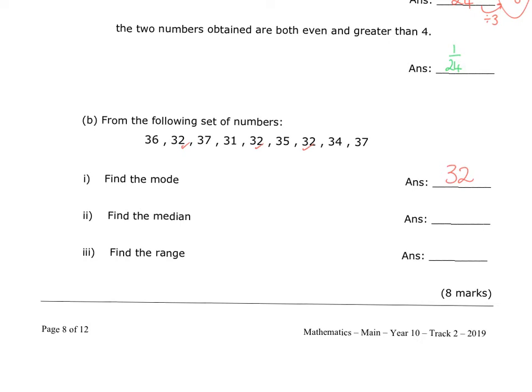Okay, for the median, we find the middle number, but to find the middle number, first we place in order, starting with the smallest, which is 31. Then we have 32. Let me mark them down. 31 we wrote down. 32.